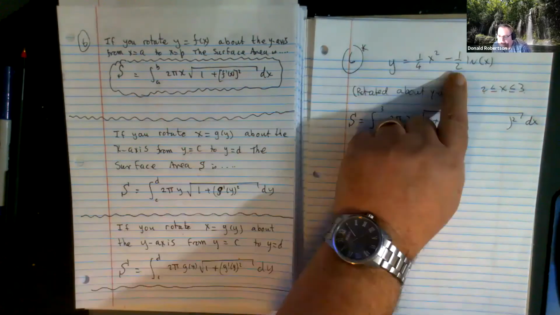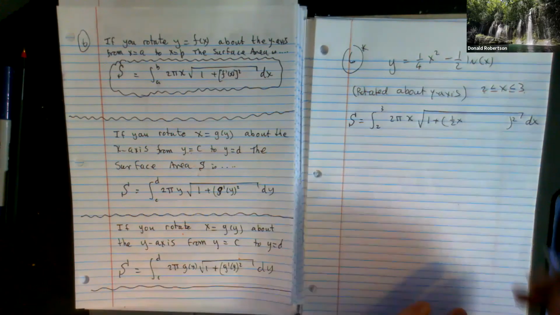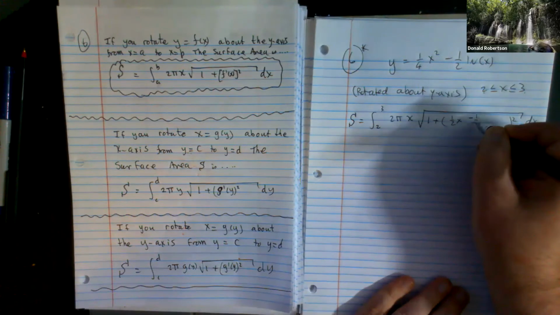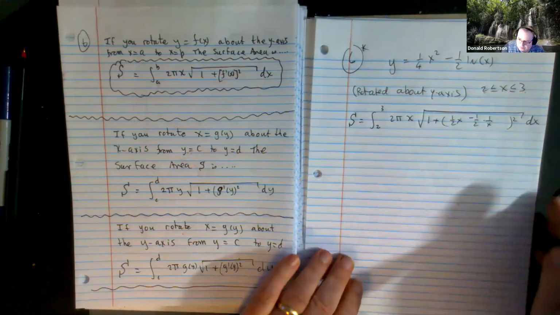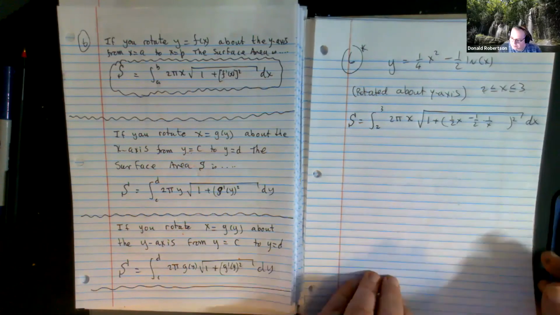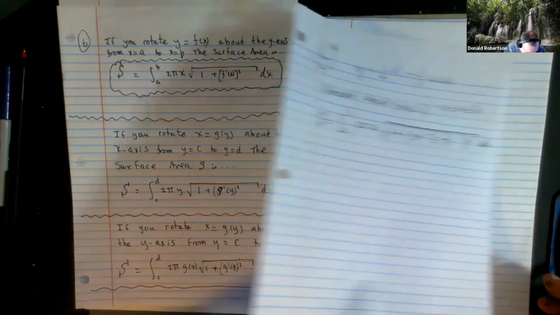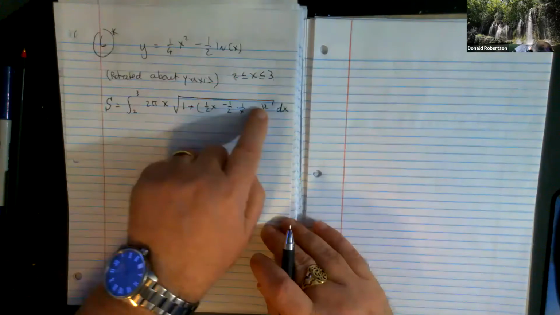And if you differentiate a log, don't you get 1 over x? So if you differentiate -1/2 log x, you get that fella. So far, so good. I'm going to do this thing here over at the side because there's a lot of bits going on.